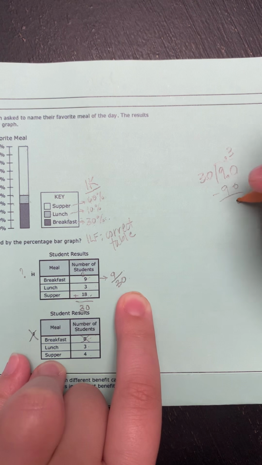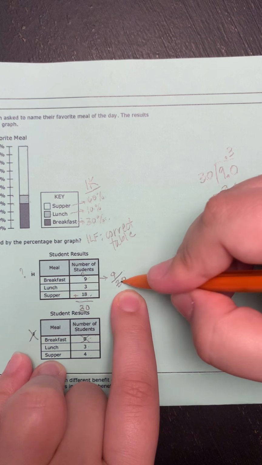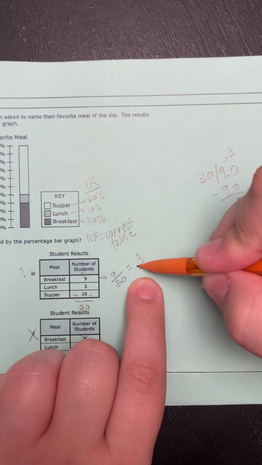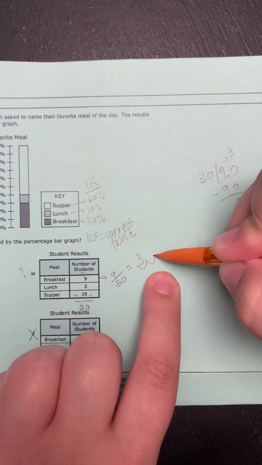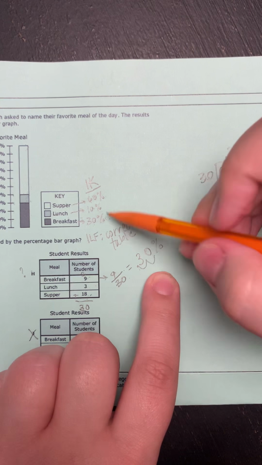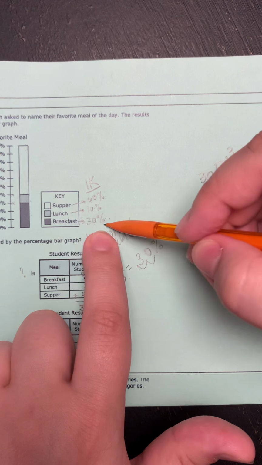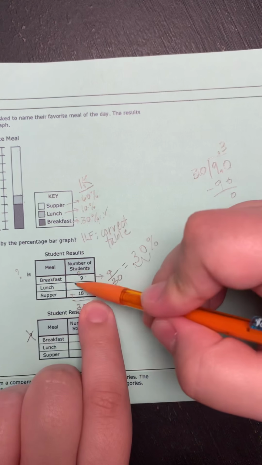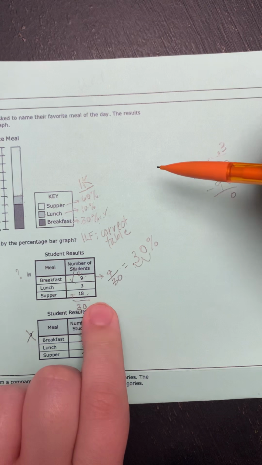I subtract and get 0. So 9 divided by 30 is 0.3. If I change that to a percent, I hop 2 places over and I get 30%. So far, that is what I got for breakfast. So that checks out. I'm going to put a little check mark there.